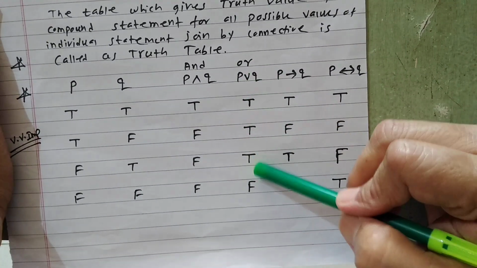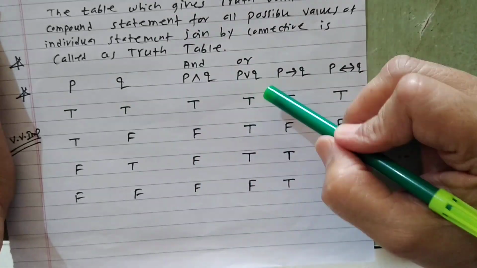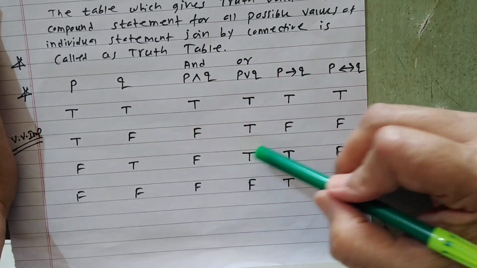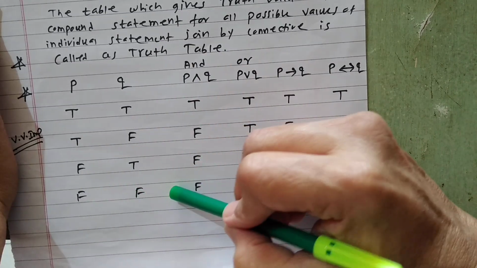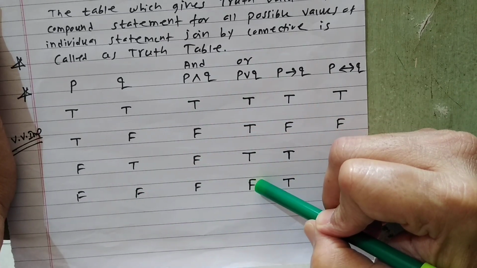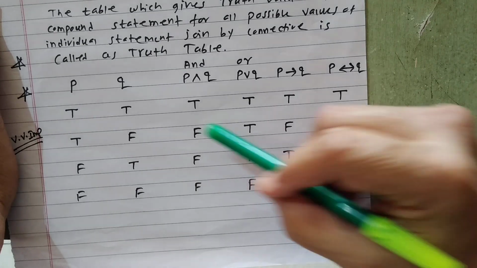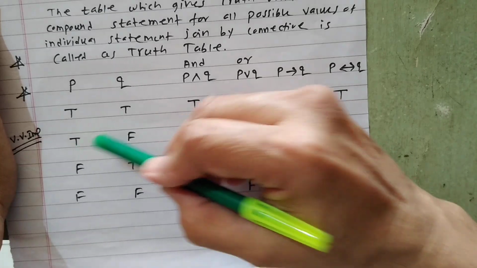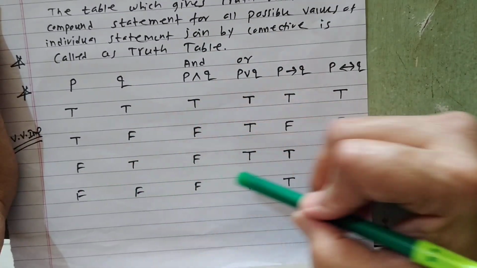OR means if any one condition is true, then the answer is going to be true. True, true is true. True, false is true. False, true is true. And false, false is false. To remember OR, it is addition. 1 plus 1 is 1 from the logic point of view. 1 plus 0 is 1. 0 plus 1 is 1, and 0 plus 0 is 0.